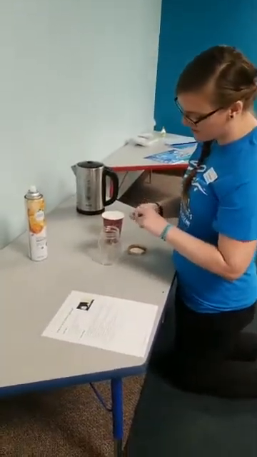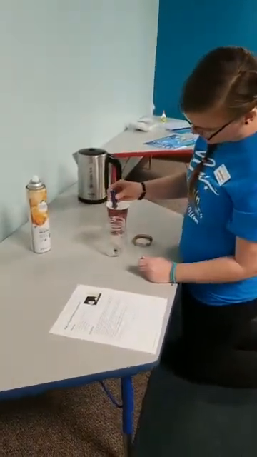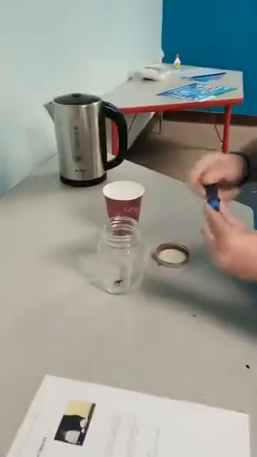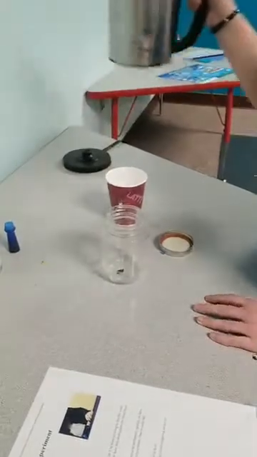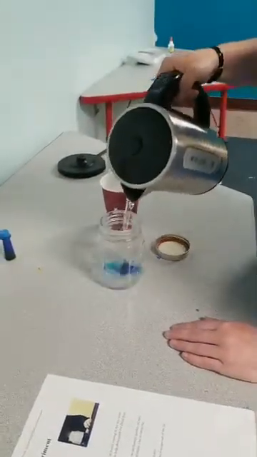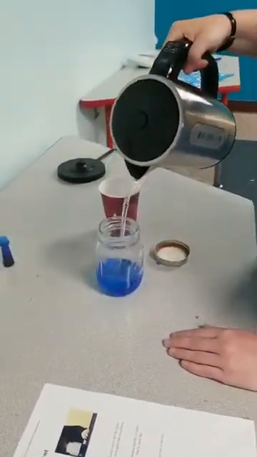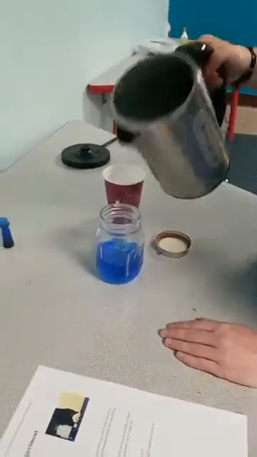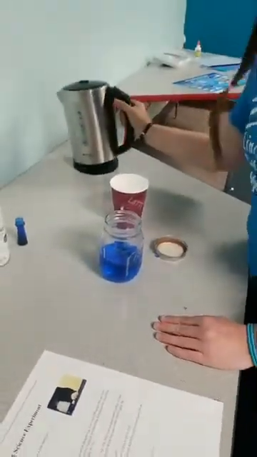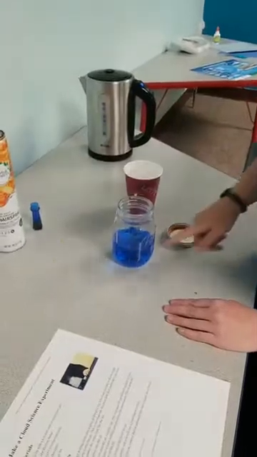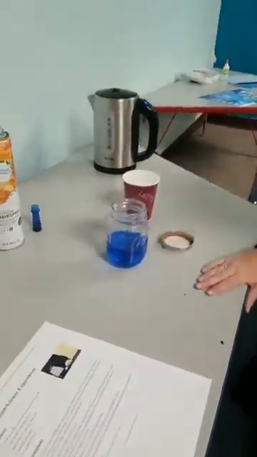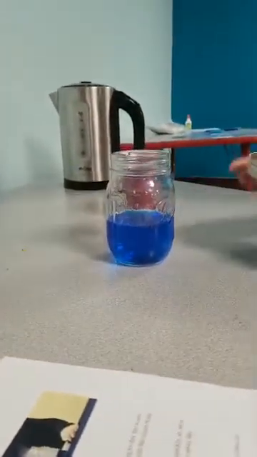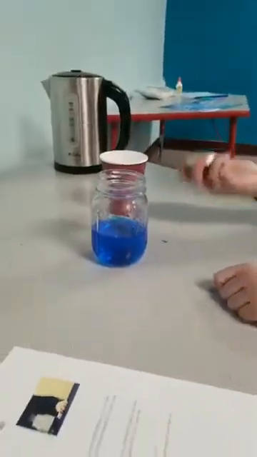Now, I'm gonna start by just putting a couple drops of blue food coloring into my jar. And here's my boiling water. And there we go. There is some blue water in that jar. Now be careful because this water is very hot. So first you can look at it. Do you see any steam coming off the top of that water? Just a little bit.